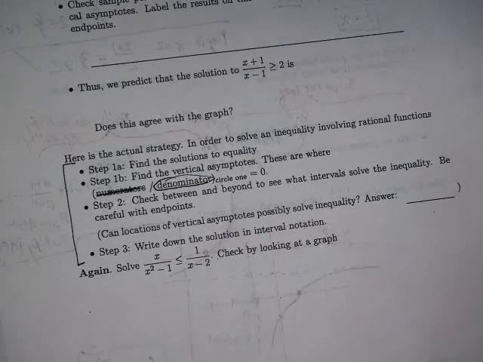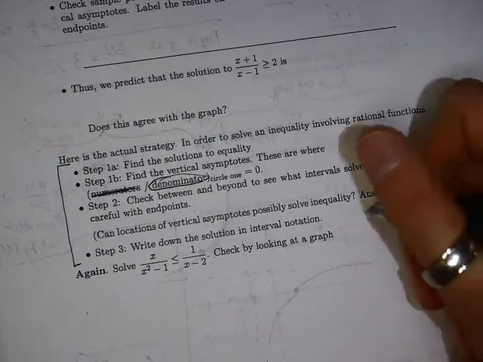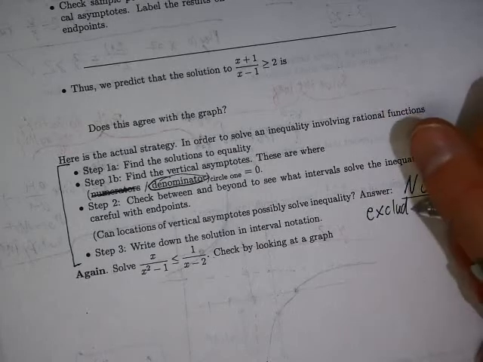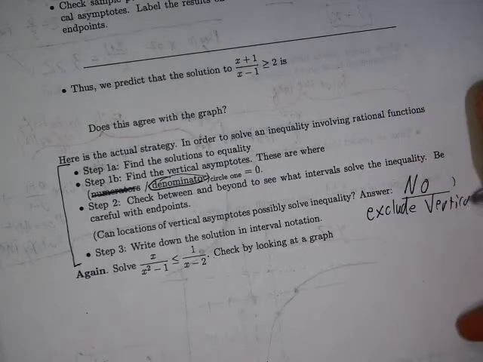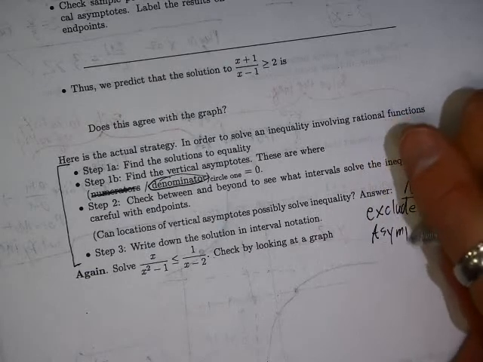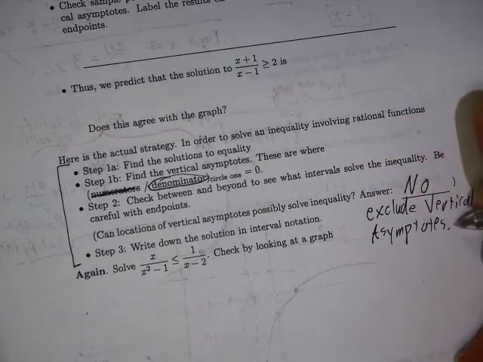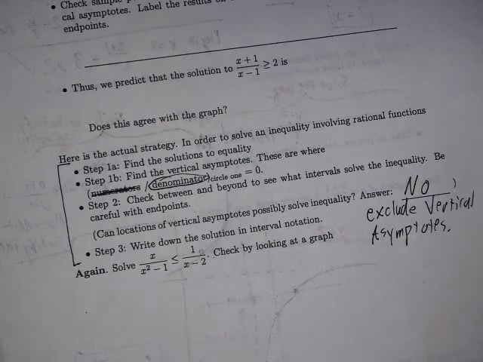As a remark, if you want to solve an inequality, should the x value where a vertical asymptote lives ever be included? No. Because an asymptote corresponds to you dividing by 0. But you don't want to actually divide by 0. Division by 0 is something you cannot do. Places where you would divide by 0 have to be excluded. Places where there are vertical asymptotes will always be excluded.